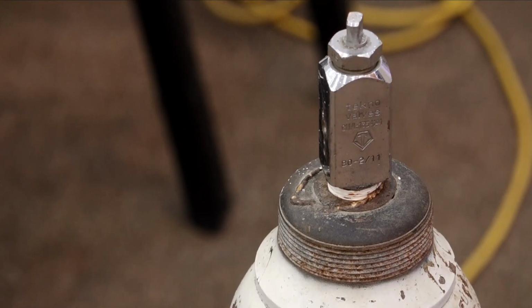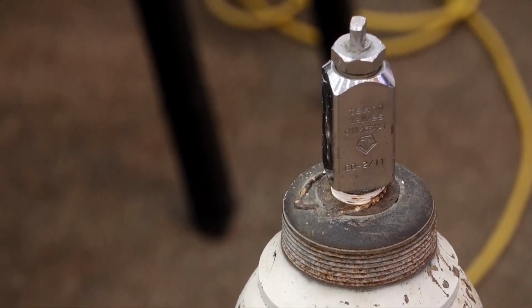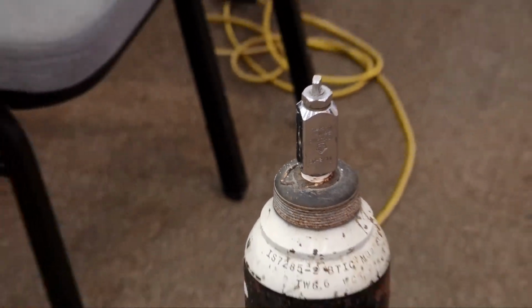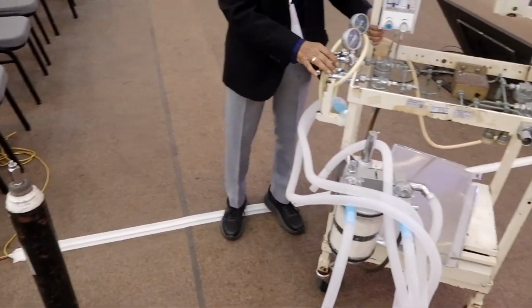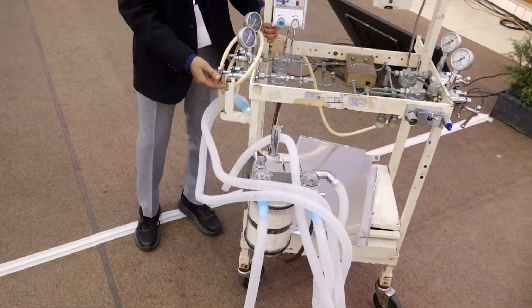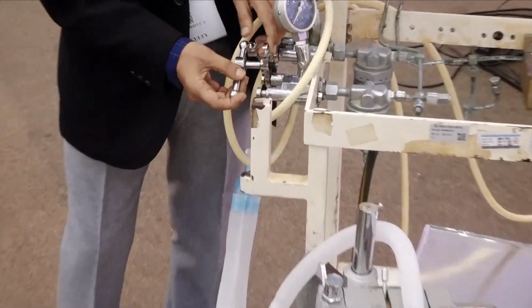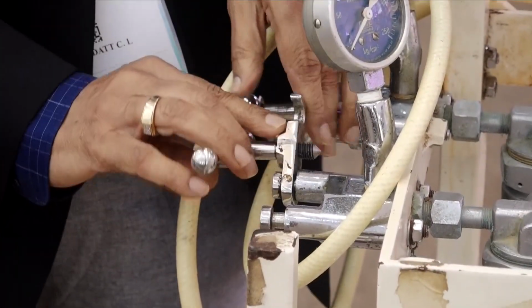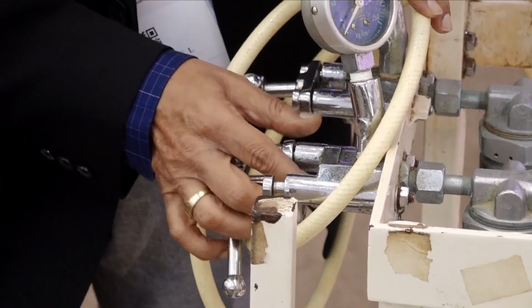Now coming to the yoke assembly, we'll talk about it a little bit. This is also part of the anesthesia workstation as well as the anesthesia machine. The parts of the yoke assembly: you have the main body, this is the retention screw, this is the sliding gate which slides. And what is important here is you have the pin index pins.